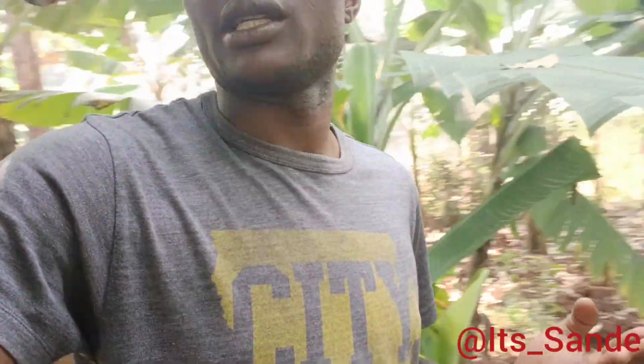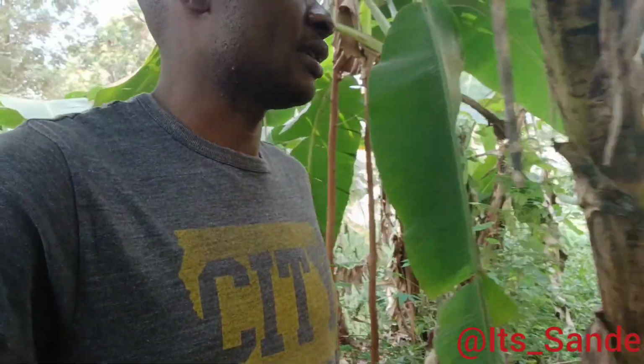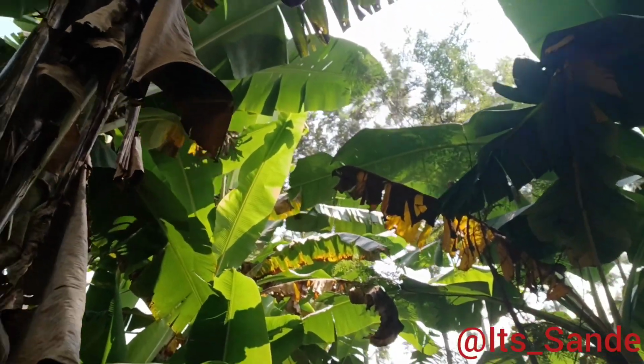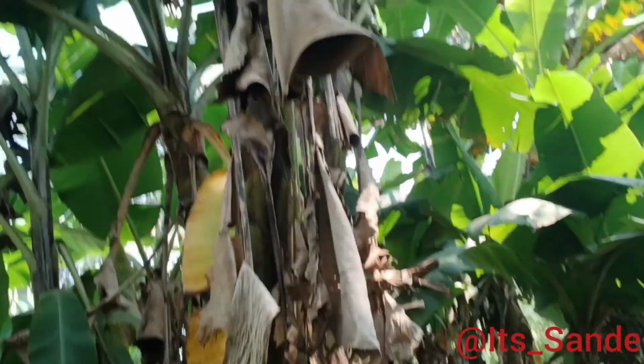You have different types of plantains and bananas here. Let me show you a little bit of which one is the plantain and which one is the banana. Let's start with this tall one here. This one is a plantain.